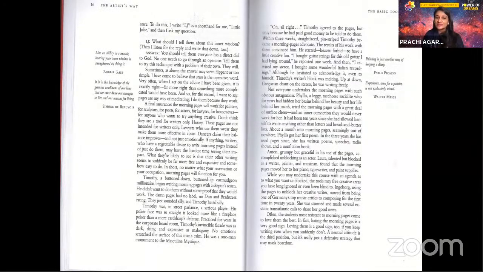Often, the students most resistant to morning pages come to love them the most. In fact, hating the morning pages is a very good sign. Loving them is a good sign too. If you keep writing when you suddenly don't, a neutral attitude is the third position, but it's really just a defensive strategy that may mask boredom. Now you may change the page.